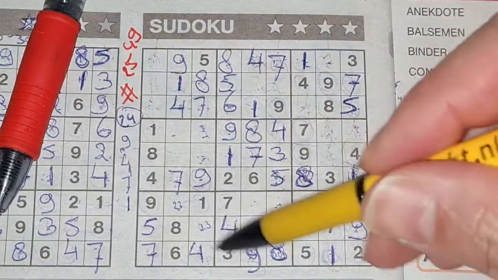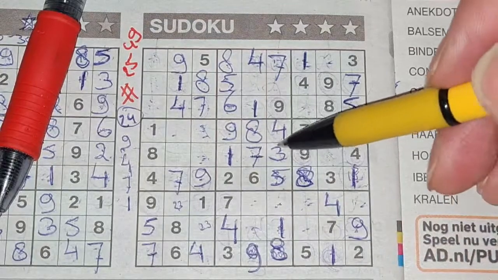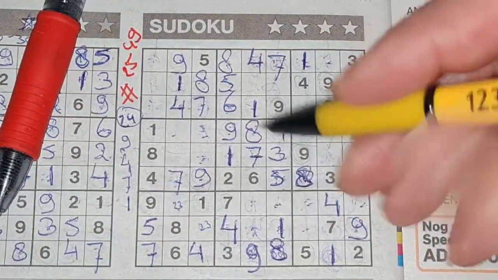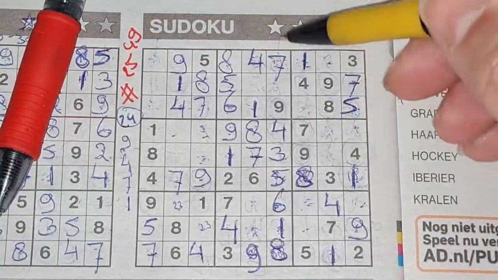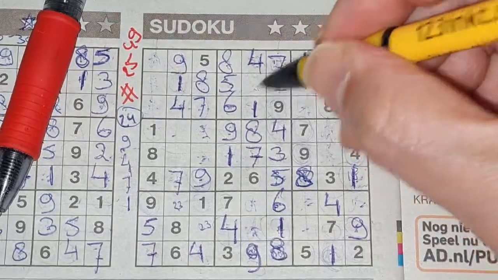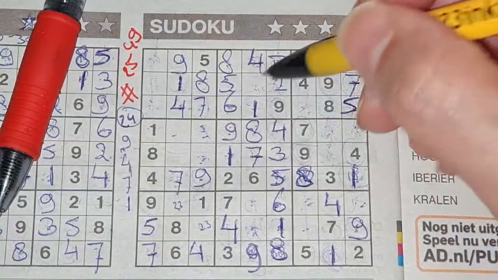Three missing numbers in this big square. One of the missing numbers is 6. We see here 6, no 6 in those two boxes. One box left for the 6, so it should be there. One box left in this column for the number 2. One box left in this big square for the number 3.